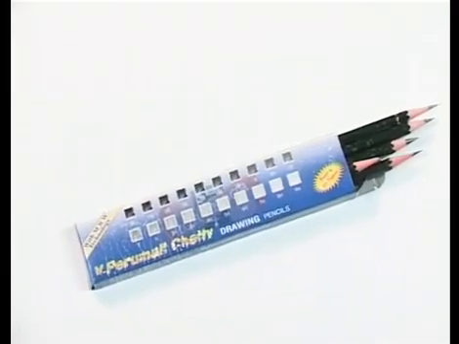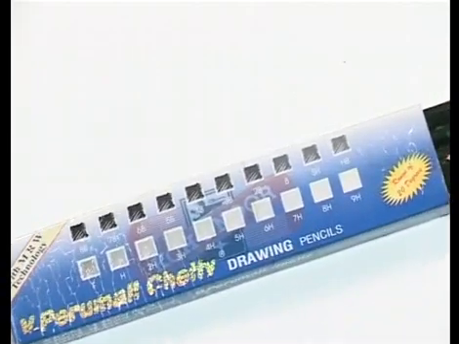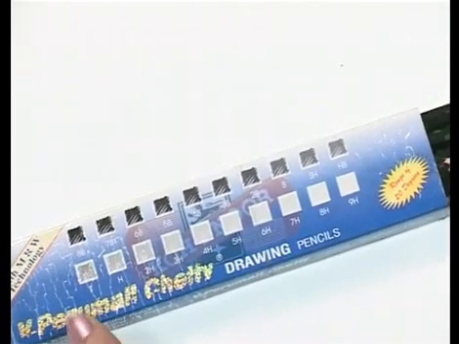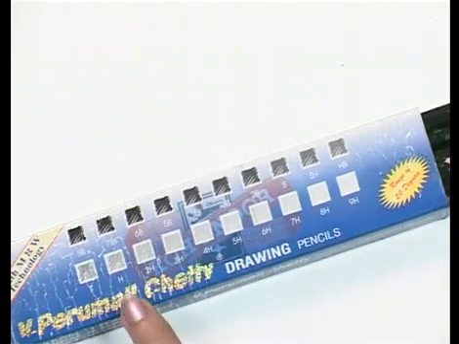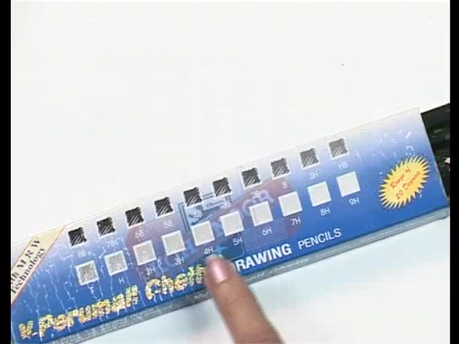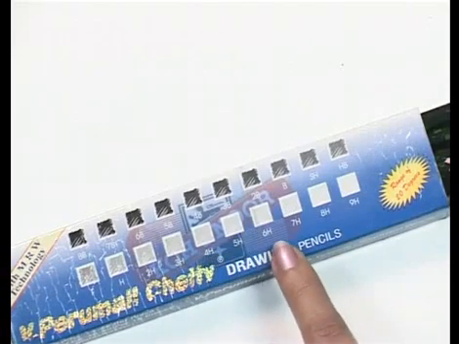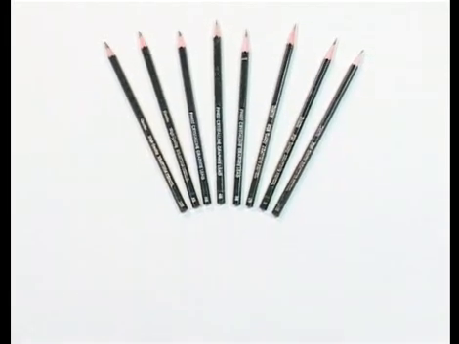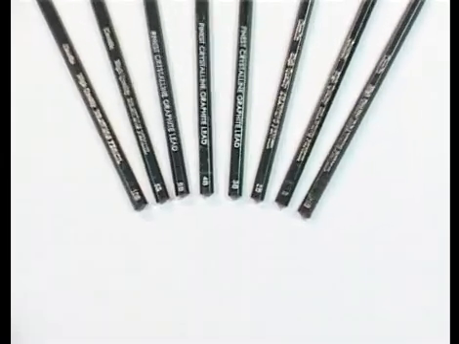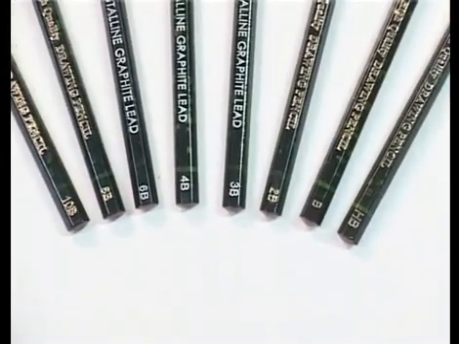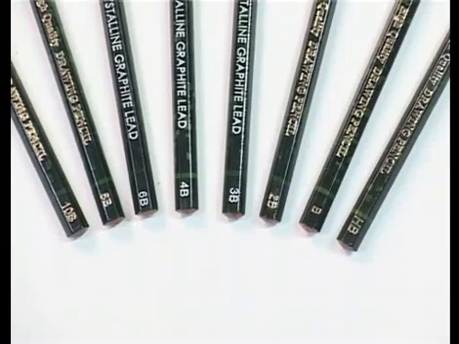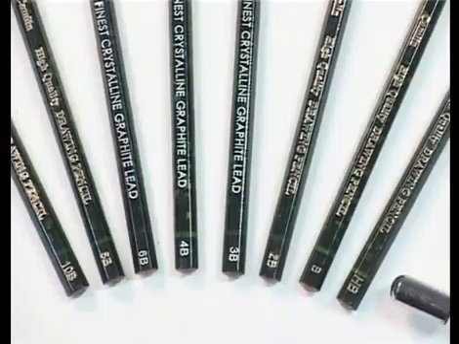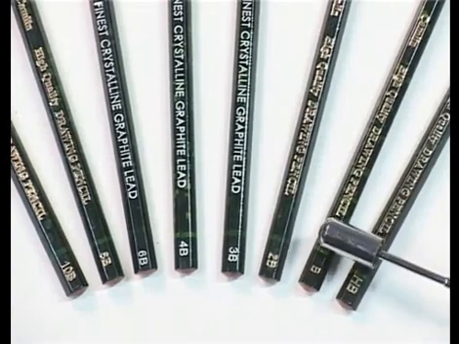Standard drawing pencils are listed according to the degree of hardness. Hard pencils are referred to as H and range from 2H to 9H, which is the hardest. Soft pencils are referred to as B and range from 2B to 8B, which is the softest. HB is the middle grade pencil.